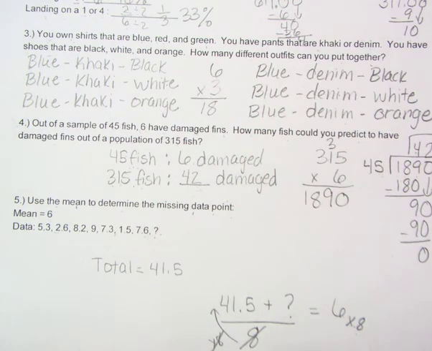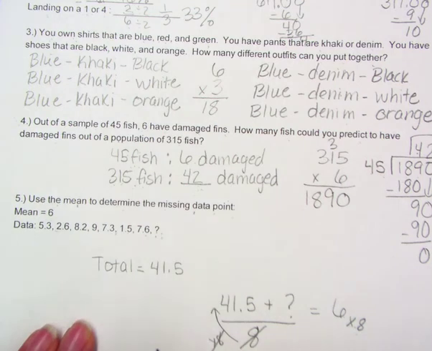The way we can figure out what this missing number is, what our missing data point is, is by using the opposite operation. So we can take 48 minus 41.5. We know that 48 is our whole number, so we can add a 0 there and subtract. We have to borrow. So 10 minus 5 is 5.